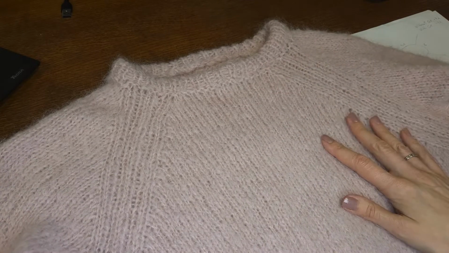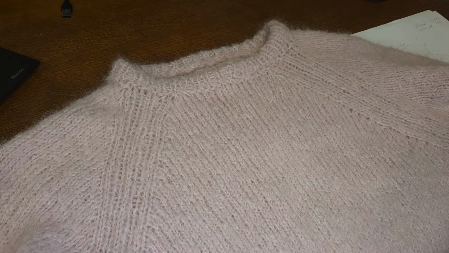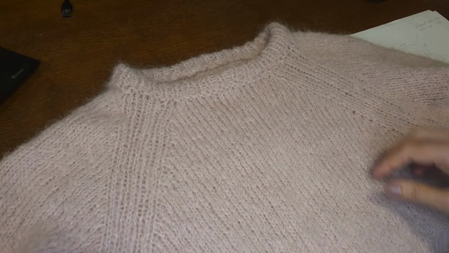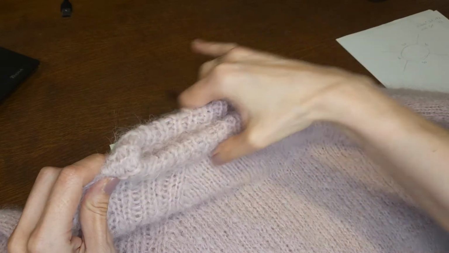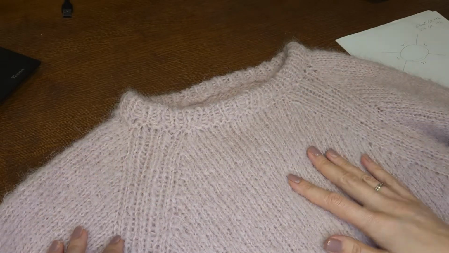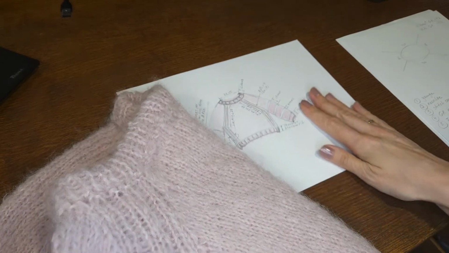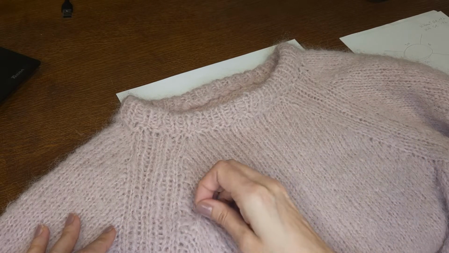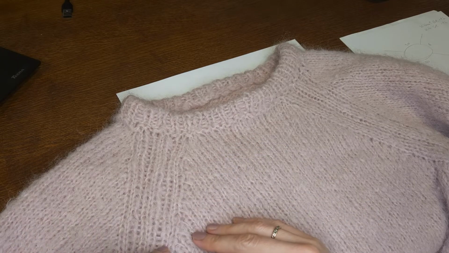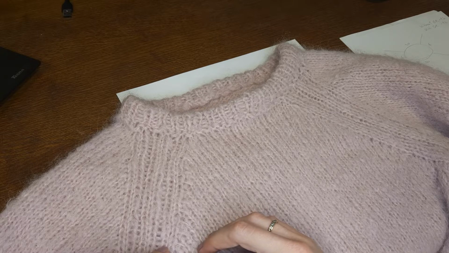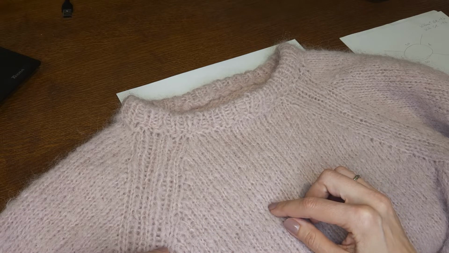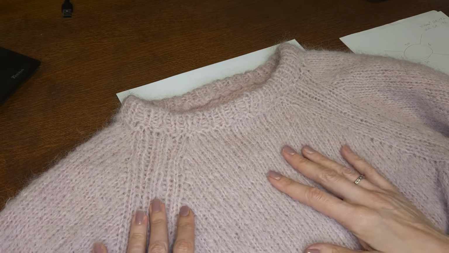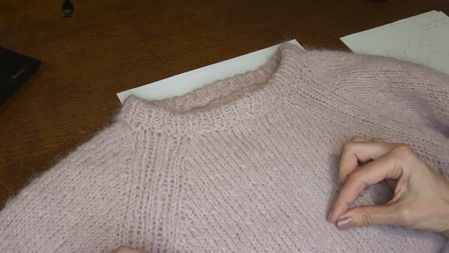Okay, so to begin with, you need to ask yourself a couple of questions and be able to answer them. First is how many stitches I need to cast on for my neckline. To answer this question, you need to calculate your gauge. Gauge is simply the density of your knitting, and it shows how many stitches and how many rows you have in a 10 by 10 knitting swatch. You can either knit a 10 by 10 swatch and then calculate it.